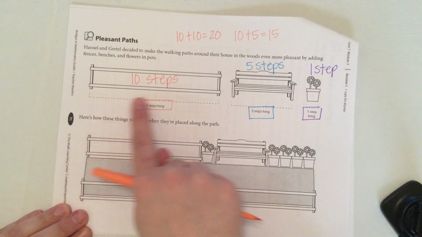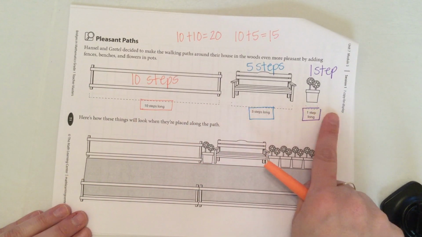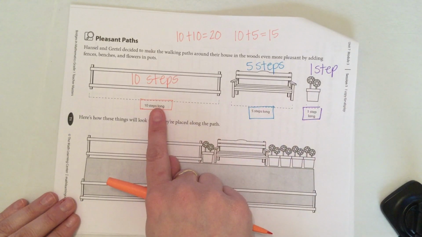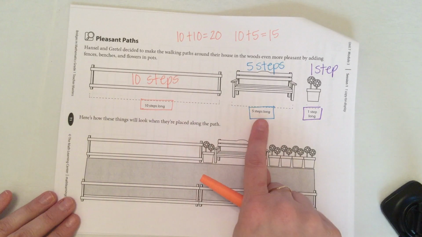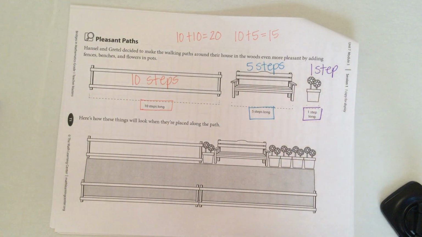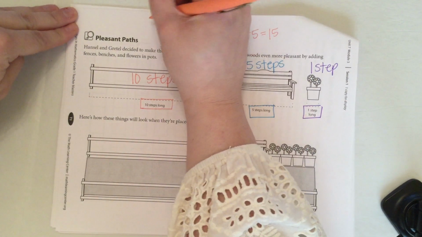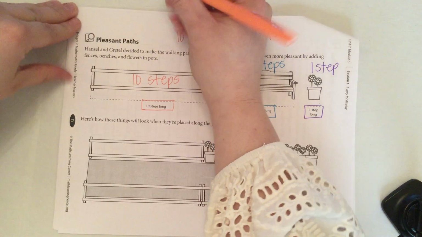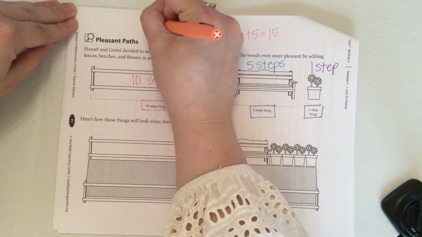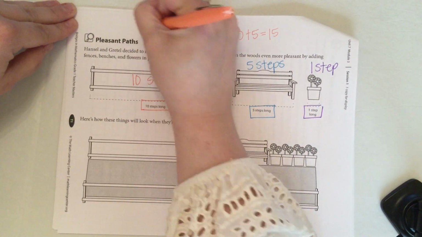So again, you have a fence, a bench, and a flower pot. So think about how long a fence is, a bench, flower pot. Tell me how many steps in all. So we're going to stack it. We're going to make a vertical equation. So we know that a fence is 10 steps, a bench is 5 steps, a flower pot is 1 step.